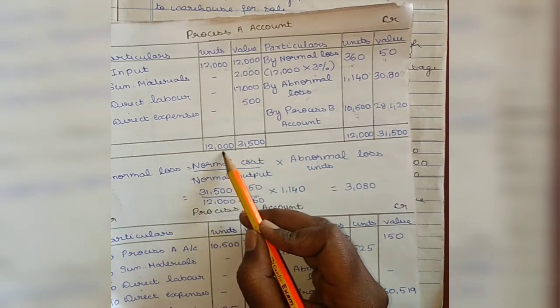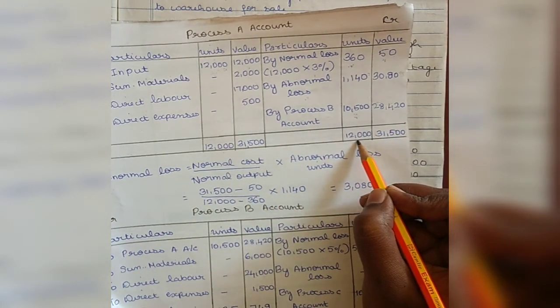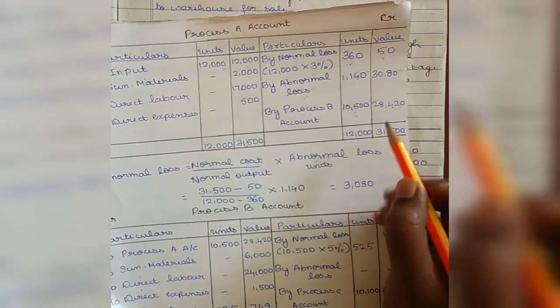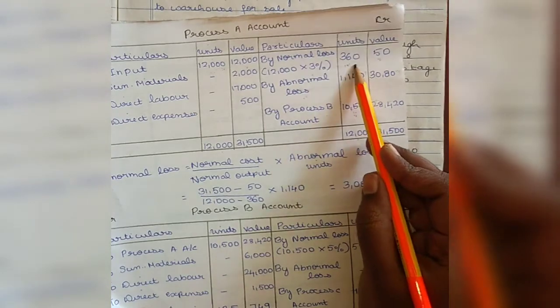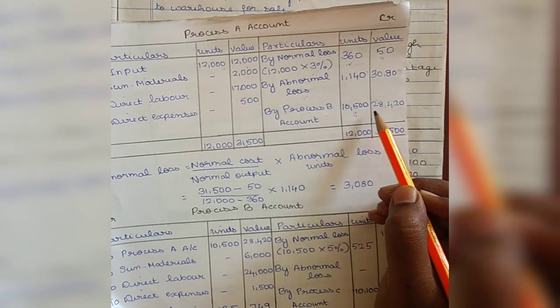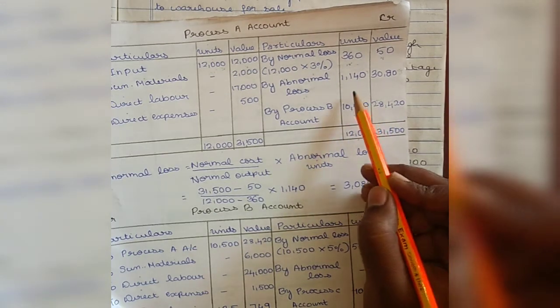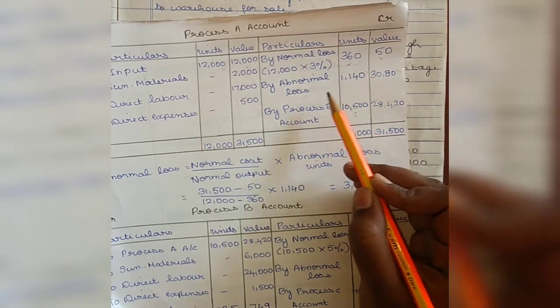Now debit side total will come up to 12,000. Credit side also will come up to 12,000. Now out of 12,000, see, 360 is the normal wastage. So 12,000 minus 360 minus 10,500, because 10,500 is the value of output. If you subtract it, you will get 1,140. This 1,140 is nothing but the abnormal loss.